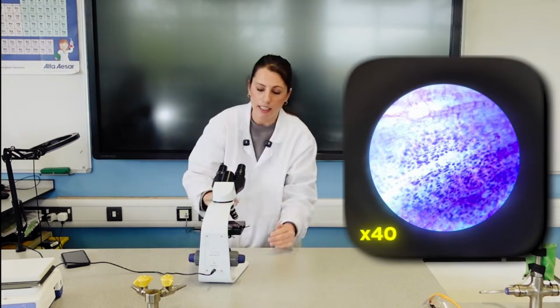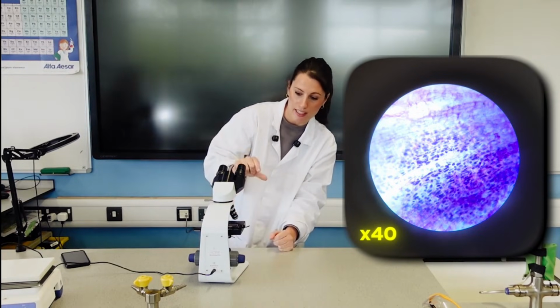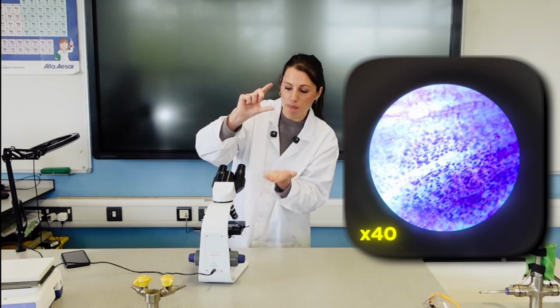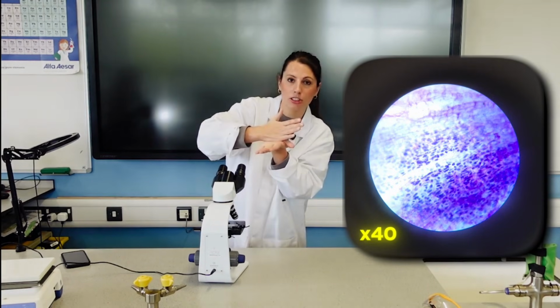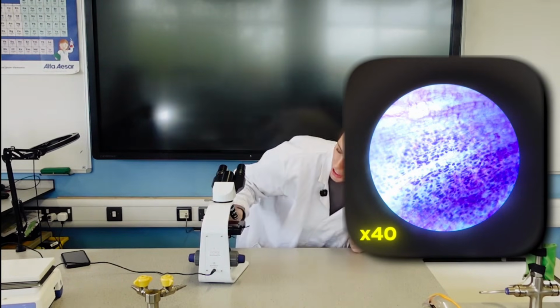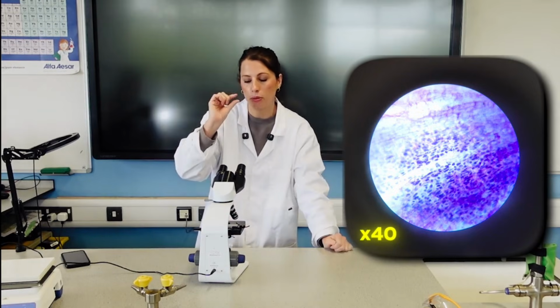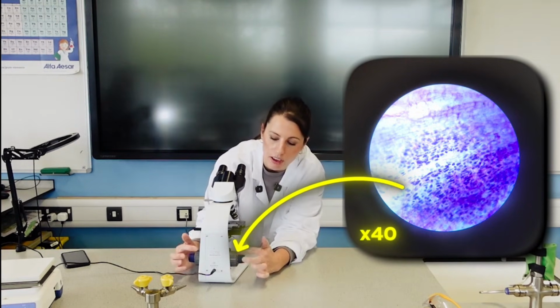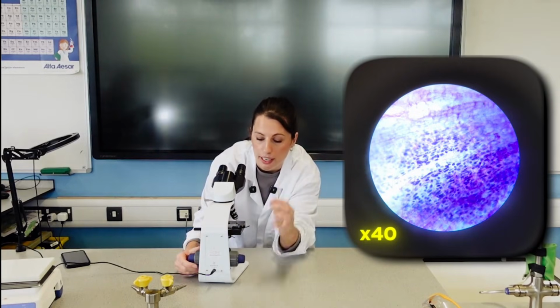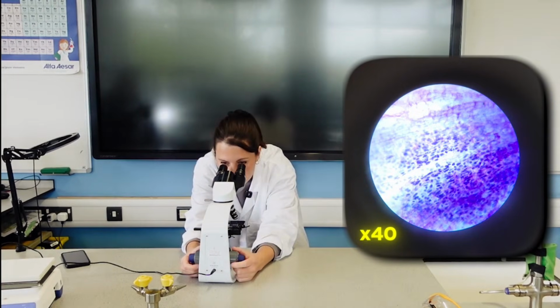Do let the students know that they need to be careful that each of these lenses is longer, so they need to make sure that they don't accidentally move the lens down and crush your slide. So that's why I was just checking from the side, making sure there was space. So then I'm going to have another look, and I was using these dials here, which are like our coarse and fine focus, to get the image into focus.